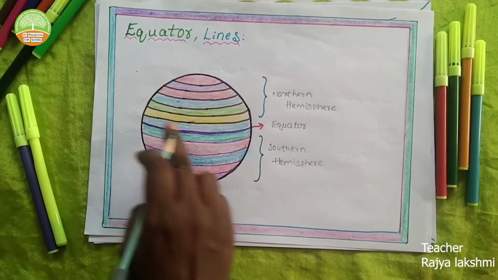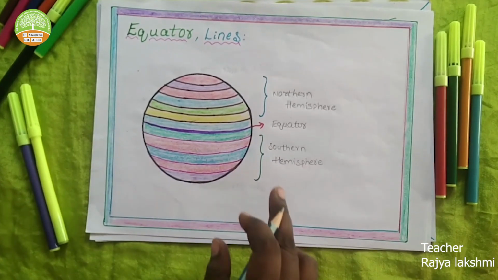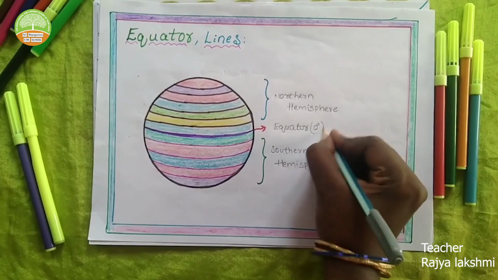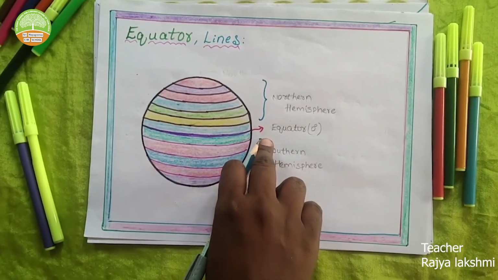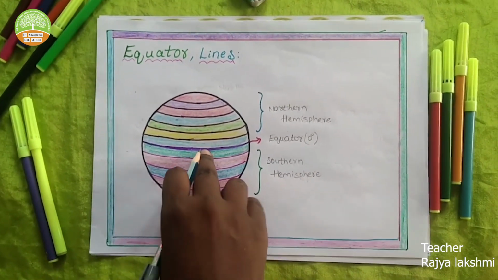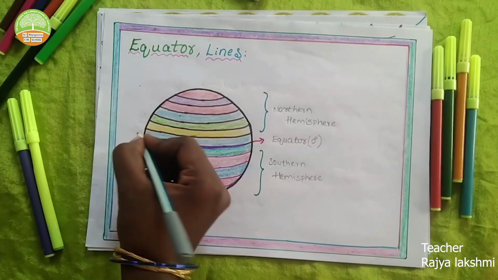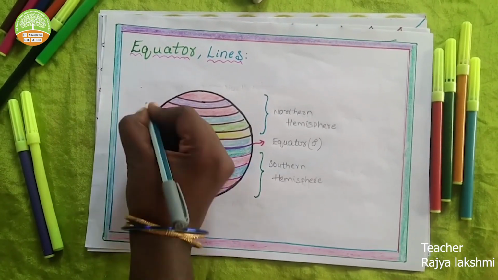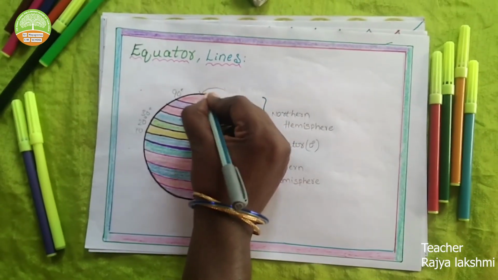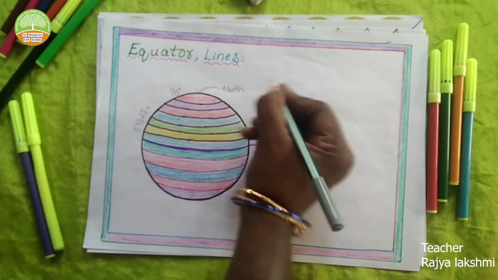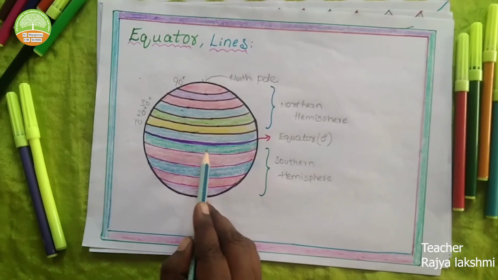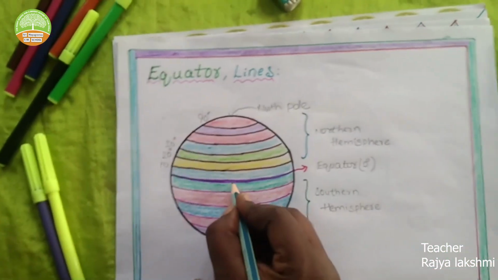The lines in latitudes are measured in degrees. At the equator line, the degree is 0 degrees. It is 0 degree latitude. As we go up from the equator, the numbers are like 1 degree, 2 degrees, 10 degrees, 30 degrees, and so on, up to 90 degrees towards the north pole.